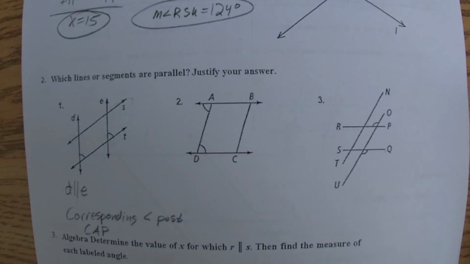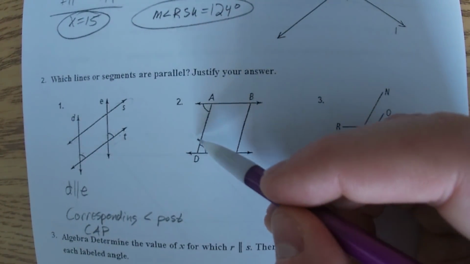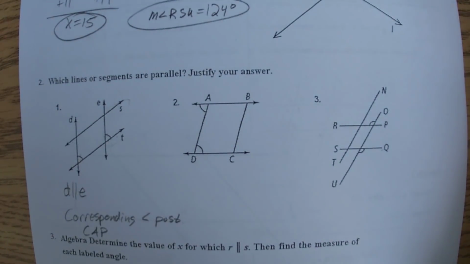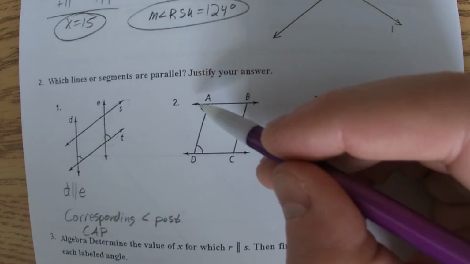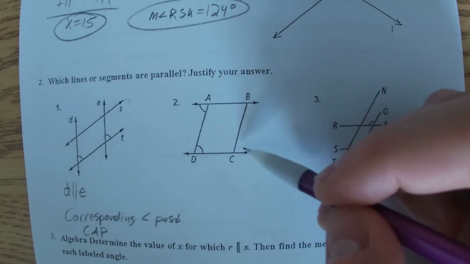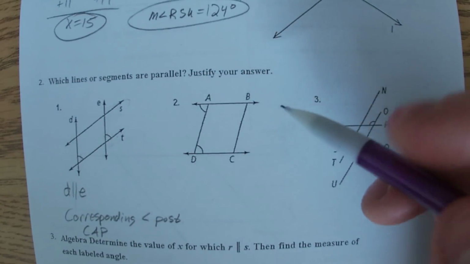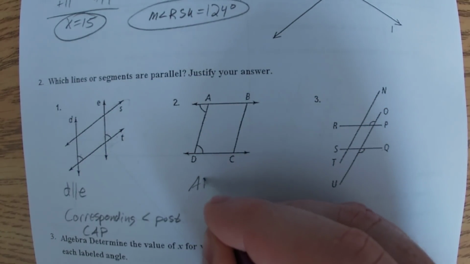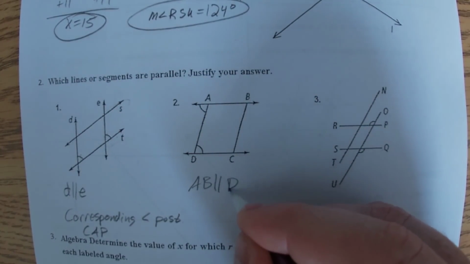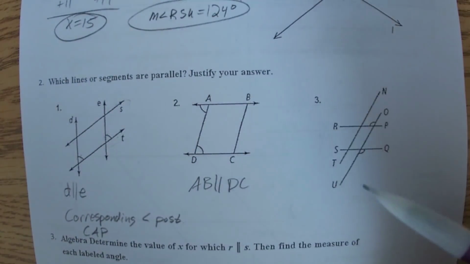Same thing for number 2. We kind of want to see which line both ones are touching. So they're both touching A right here. And then we got to see which one each one of them is touching. So this one's touching AB and this one's touching DC. Don't just say A and don't just say B because we don't know which one you're talking about. So we know we're going to try to prove that AB is parallel to DC. But then we got to figure out why.